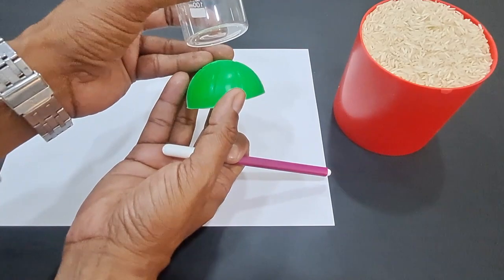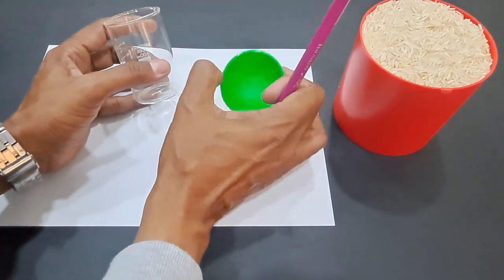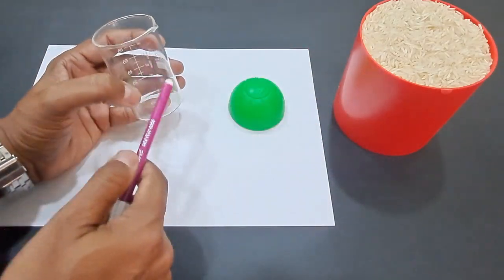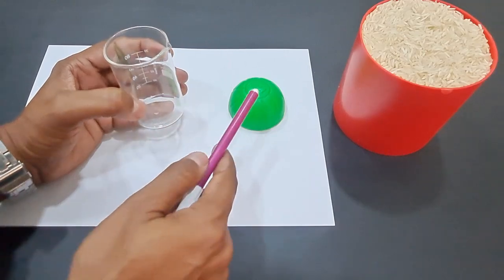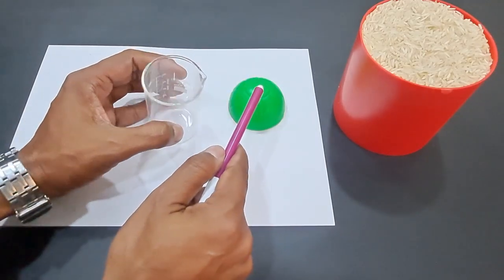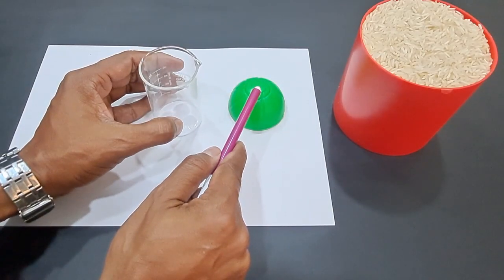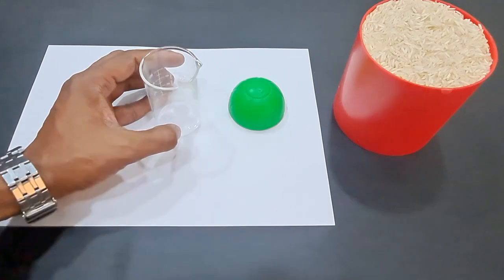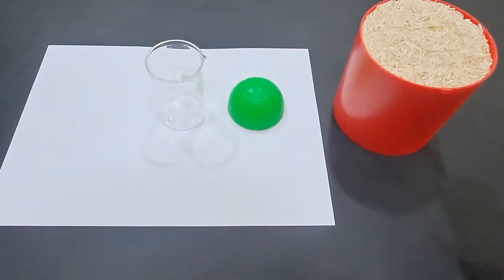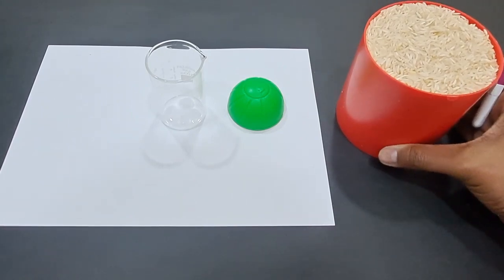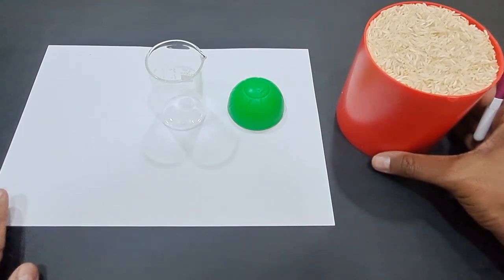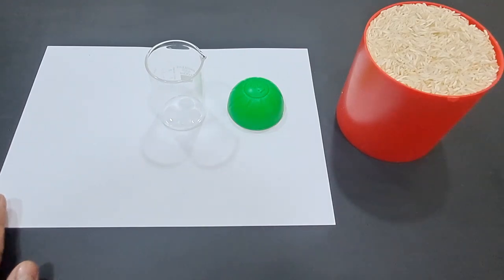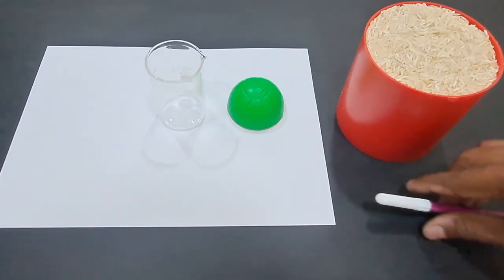Here you can see they are approximately equal, and the height of the cylinder should be equal to double the radius, that is the diameter of the hemisphere. Now we require a container full of rice, or you can take sand or wheat, whatever is readily available, and we'll perform a small activity.